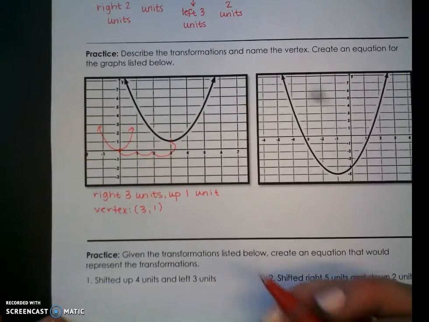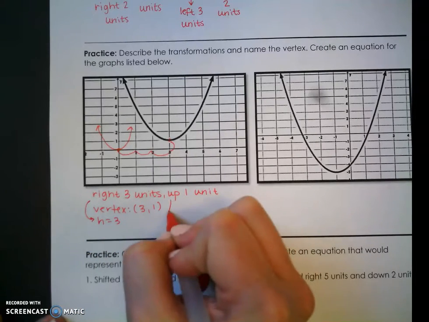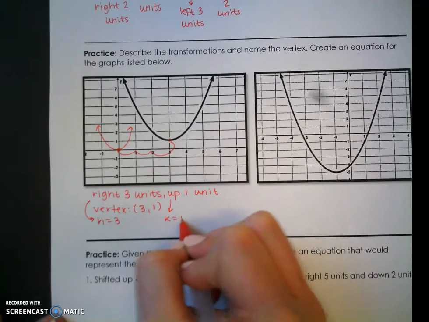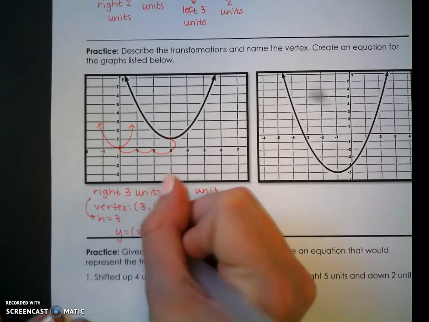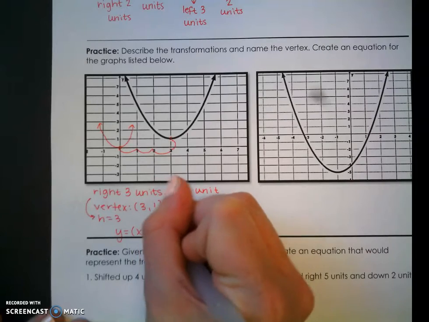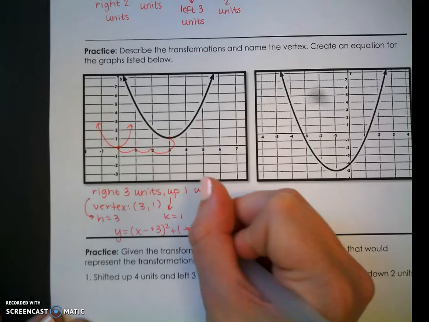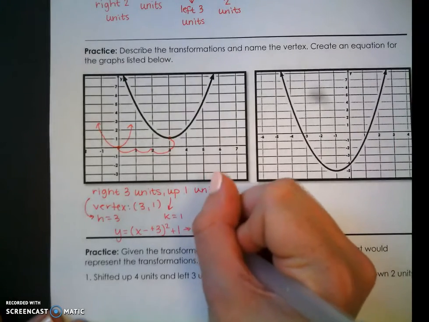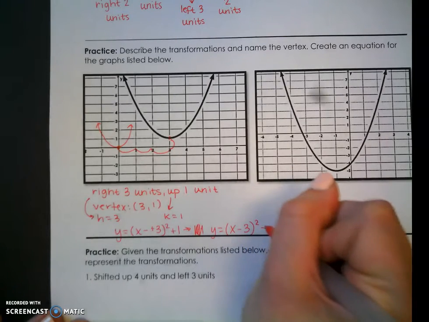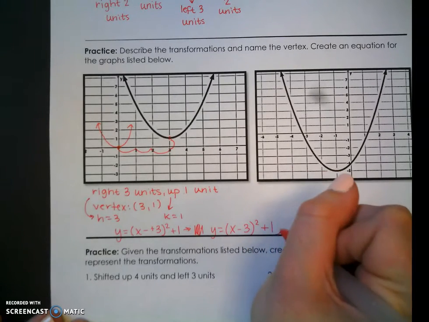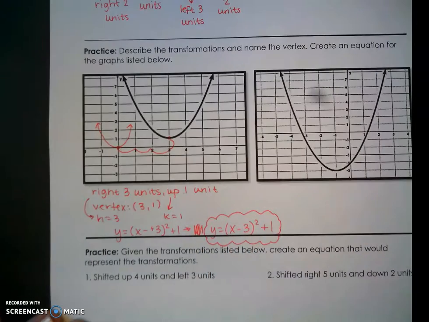If we are going right 3, that means our h is positive 3, and if we're going up, that means our k is a positive 1. We would have y is equal to x minus a positive 3 squared plus 1. Minus a positive is just the same thing as subtracting. I didn't mean to put that there. That would be our final answer.